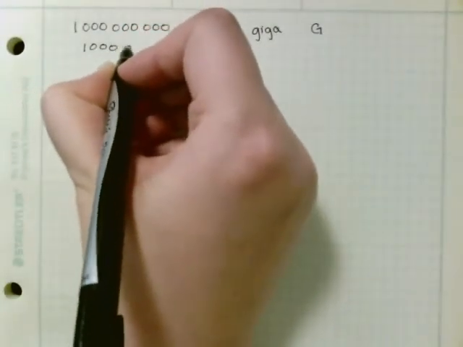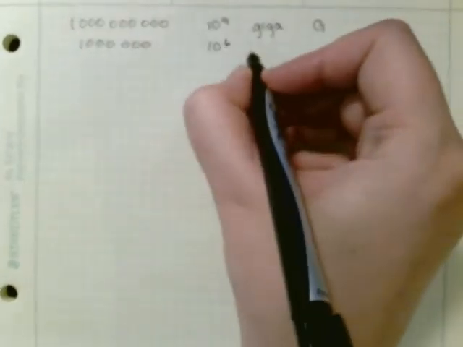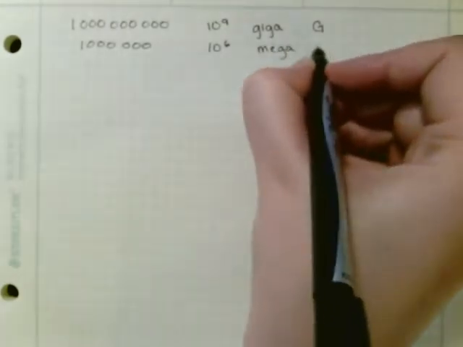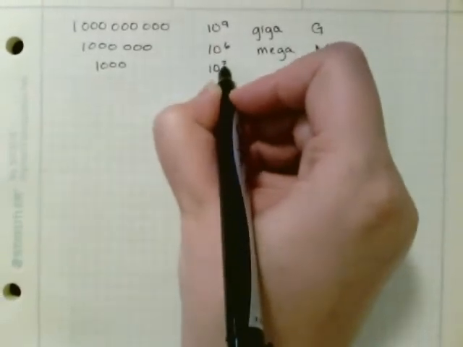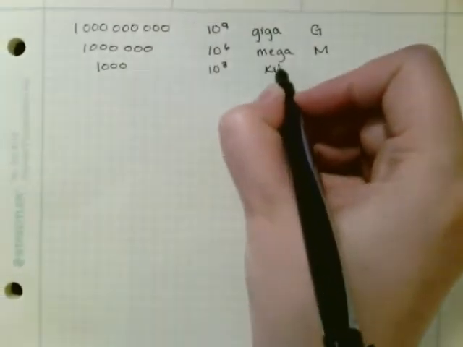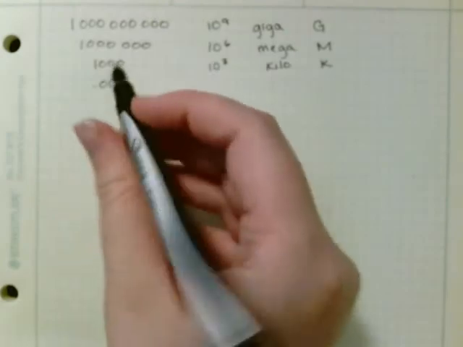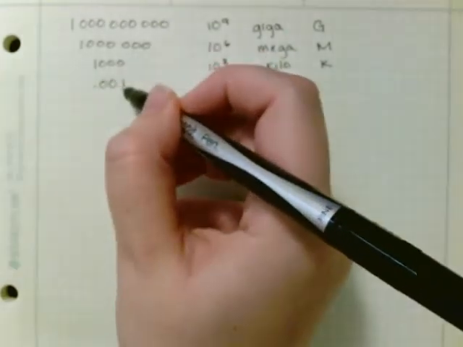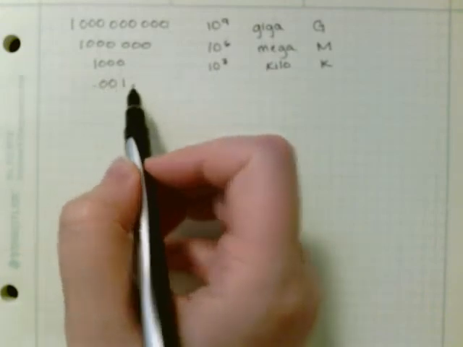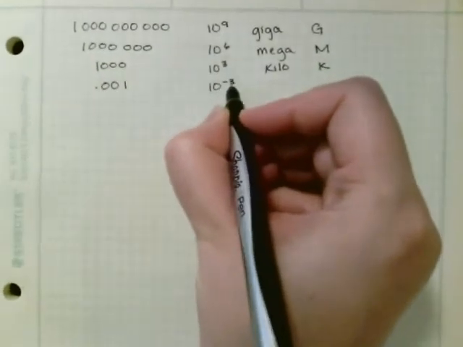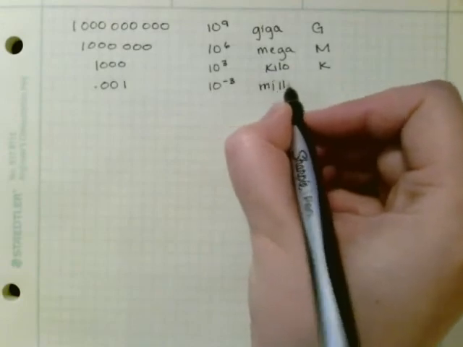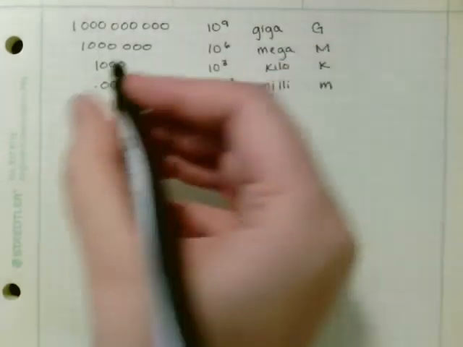Let's go over a few more. 6 zeros means it's 10 to the 6th, which is mega, denoted by a capital M. 3 zeros, 10 to the 3rd, means it's kilo, denoted by a lowercase k. We can also do this with decimal points. 3 places to the right of the decimal means it's 10 to the negative 3, which is milli, a lowercase m.